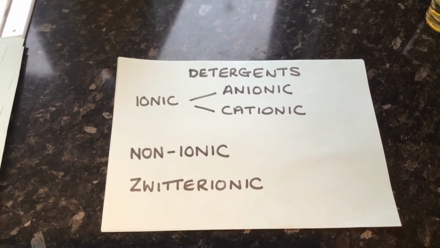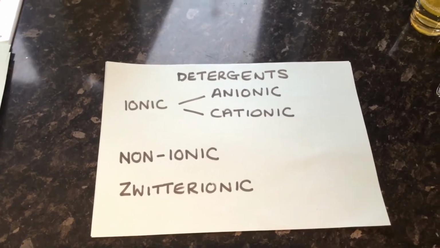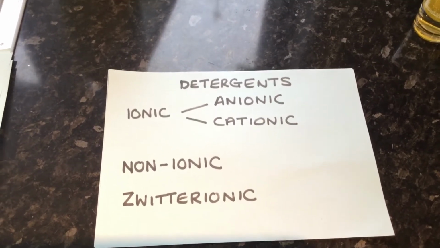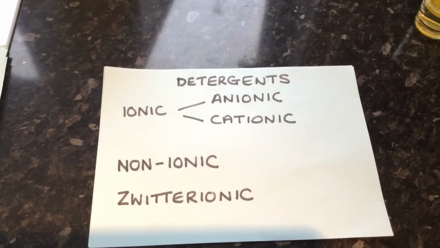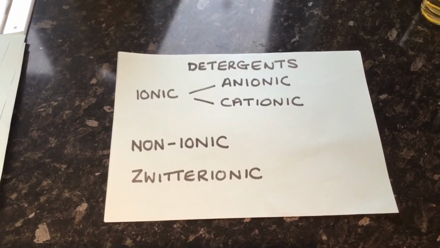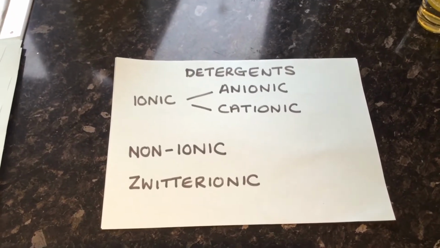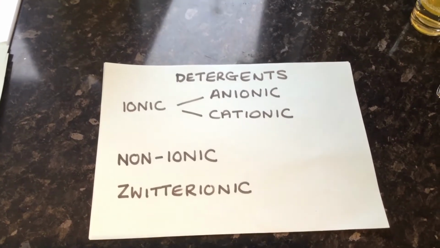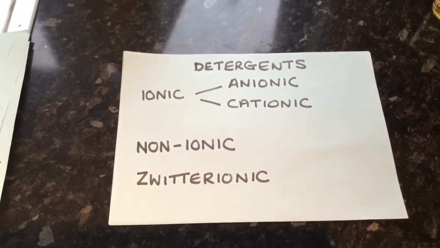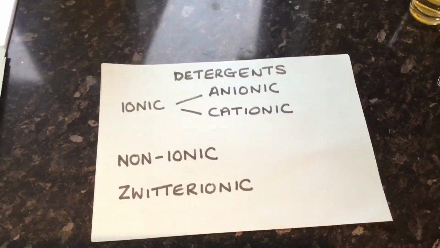Non-ionic detergents are less harsh. They're often used in hand washes or more environmentally friendly cleaners, and we'll see that from our experiment today. So that's one of the ones I'm using. And they are often used to separate proteins from lipids in the lab when you don't want to denature proteins, because they're quite gentle, they don't denature proteins.